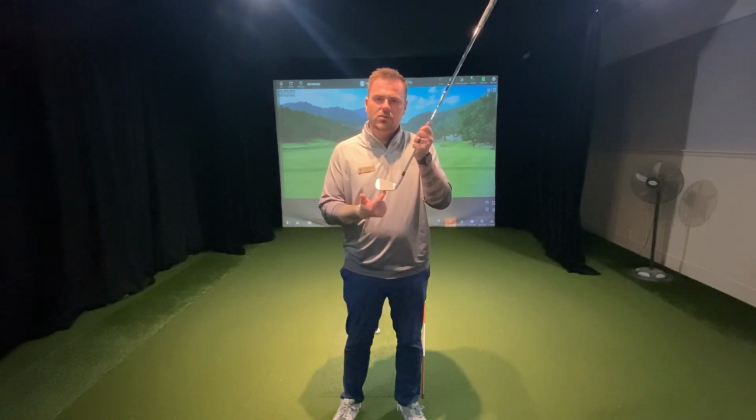Last thing that we're going to talk about is the face angle. Now I told you that the face angle is actually going to cause the curvature of the ball. Club path is where it starts. Face angle is what is going to curve the ball left and right. So when we're doing this, we want to make sure that the face is perfectly straight. Now I know this is obviously the hardest shot to hit in golf, the straight ball, but we try to get as close as possible to it.